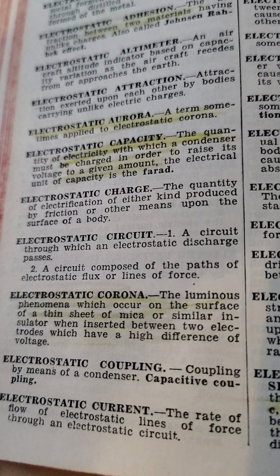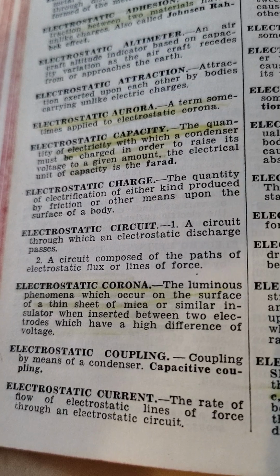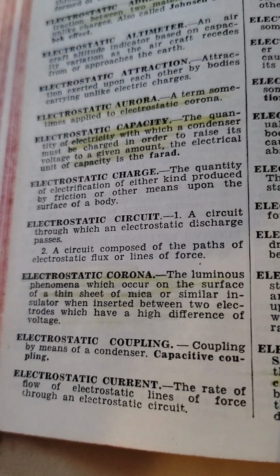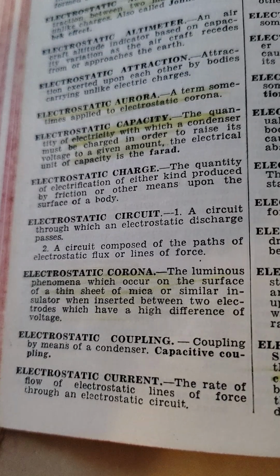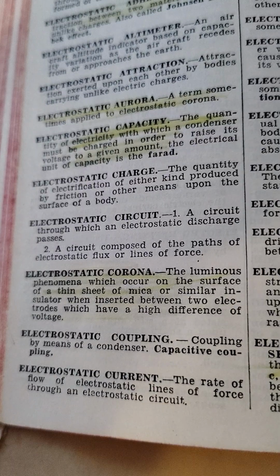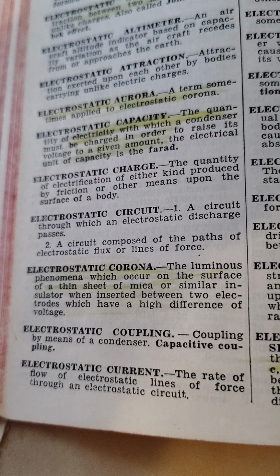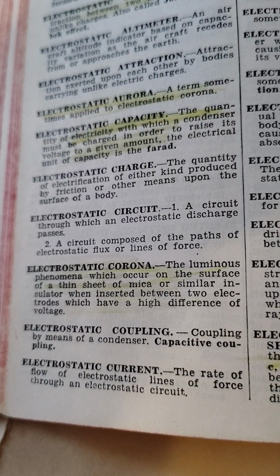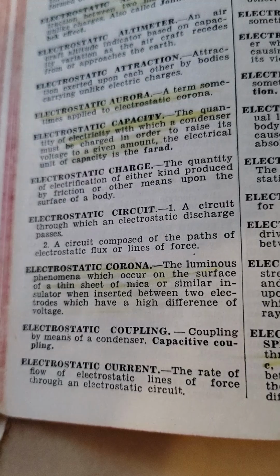Electrostatic circuit, a circuit through which an electrostatic discharge passes. A circuit composed of the paths of electrostatic flux or lines of force. It's getting there. A circuit composed of the paths of electrostatic flux or lines of force.